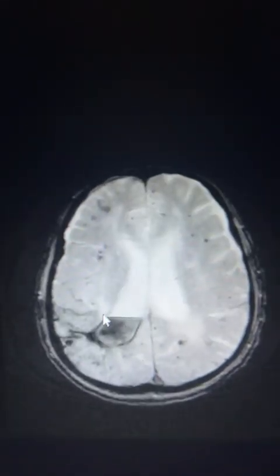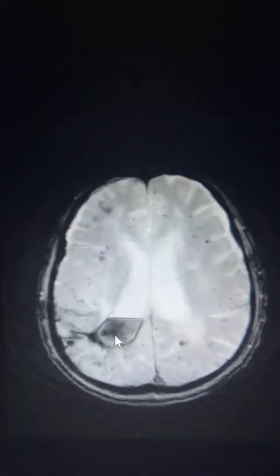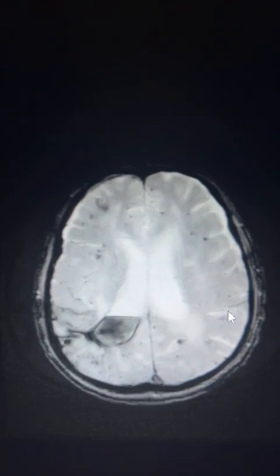We know that this area represents the acute hemorrhagic focus that we saw on the CT scan. We could see also the intraventricular hemorrhage showing a CSF blood level.